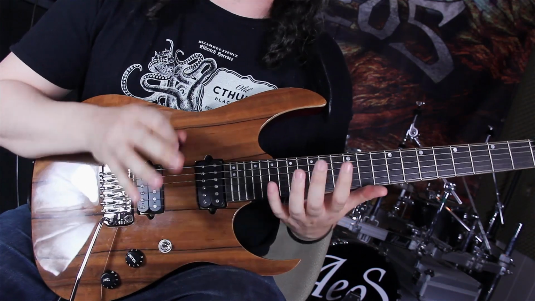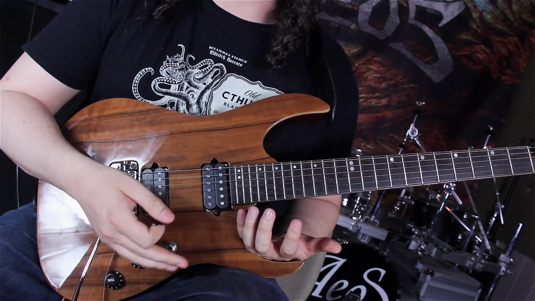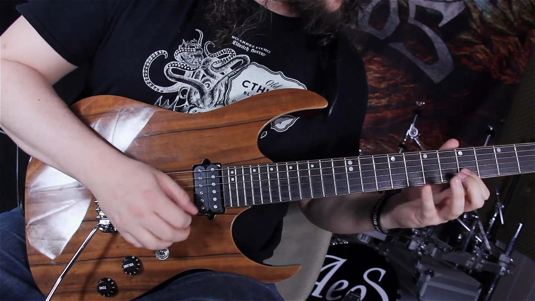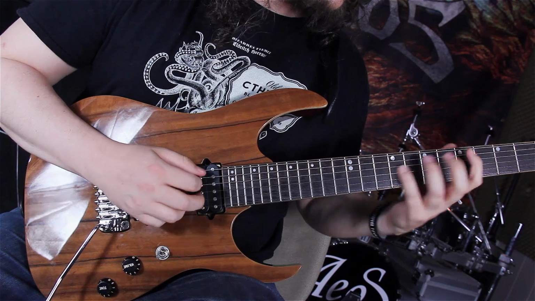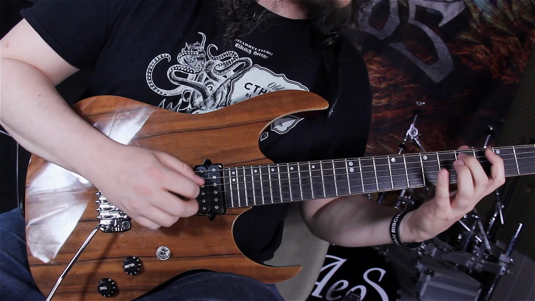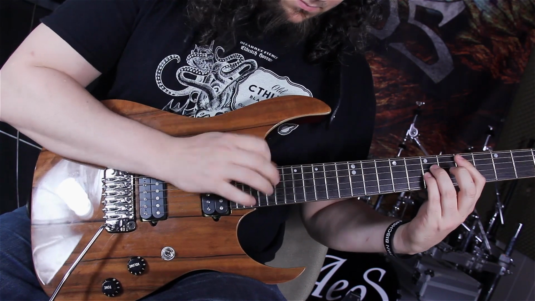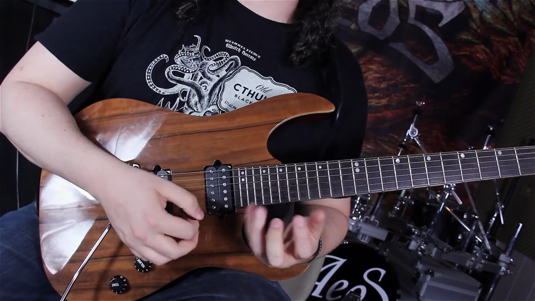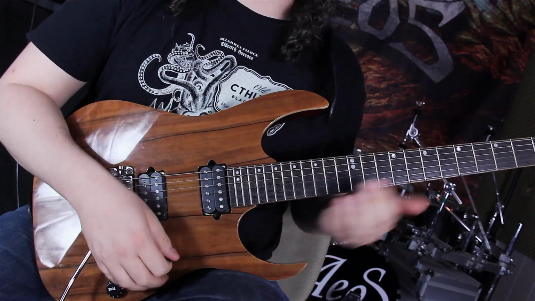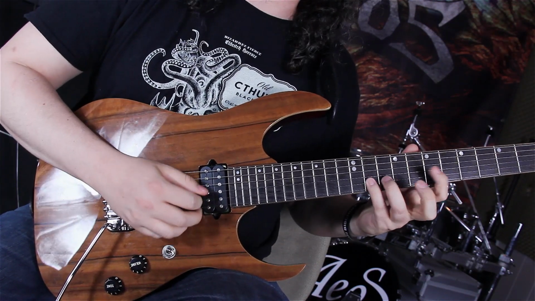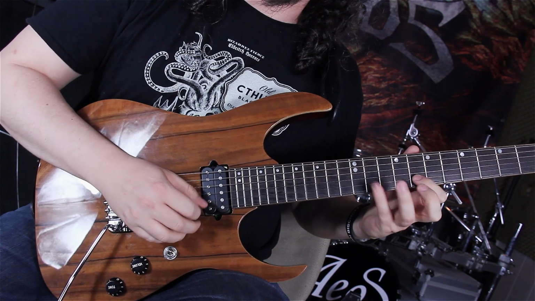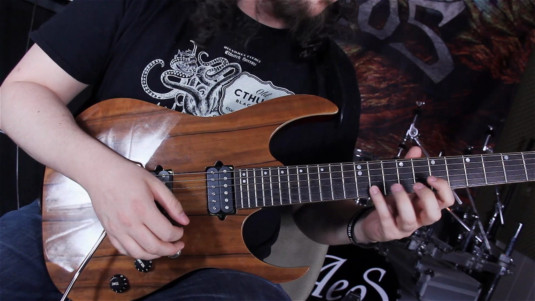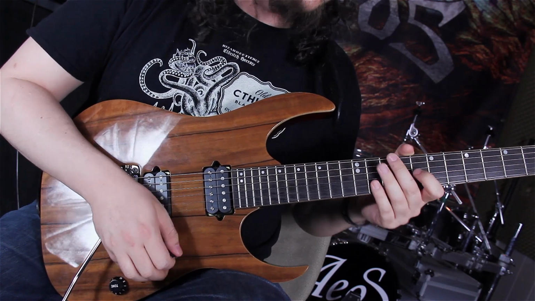The second section of this solo, of the Sea of Lies solo, is a reprise from the intro, and it goes in slow like this. Here we're having a sequence, a really typical sequence for this neoclassical kind of style. Which is kind of a pedal note sequence, because we are always moving back to the pinky, or the note which lies on the pinky.